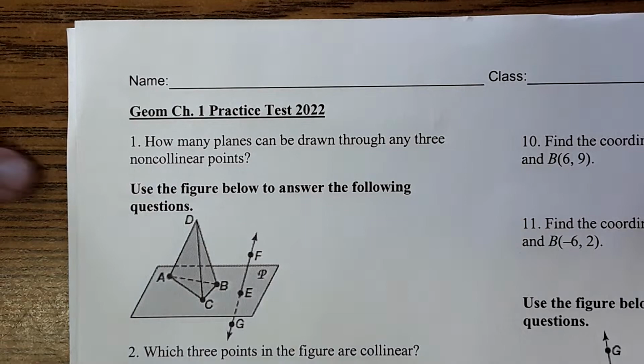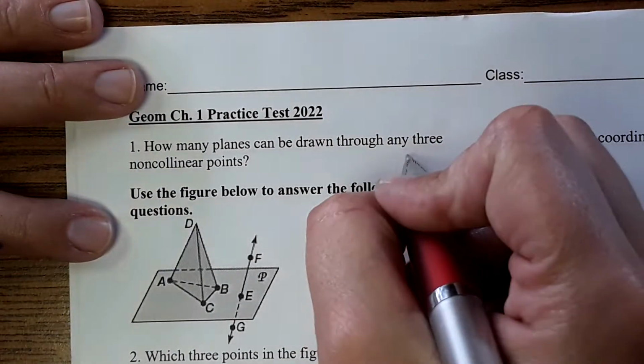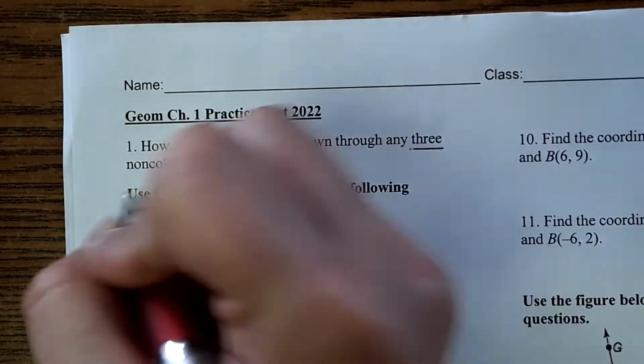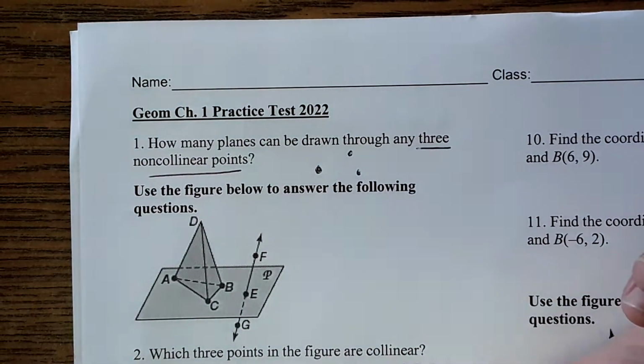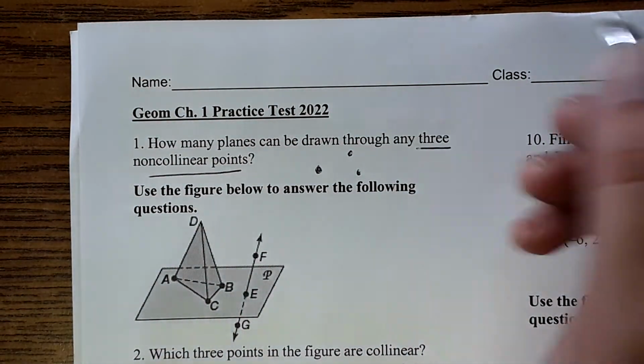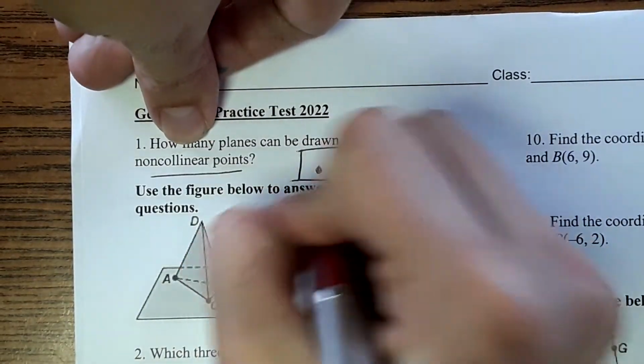Starting with the first one, how many planes can be drawn through any three non-collinear points? Three non-collinear points would look like this, three points that are not in a straight line. How many planes can be drawn through that? Just one.